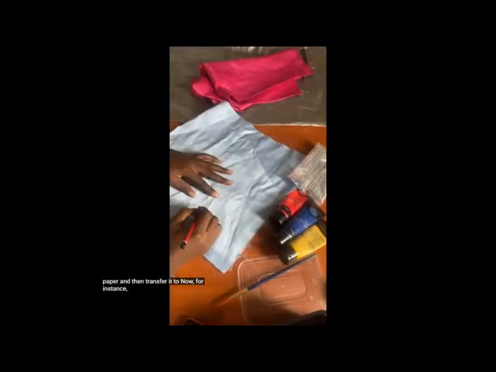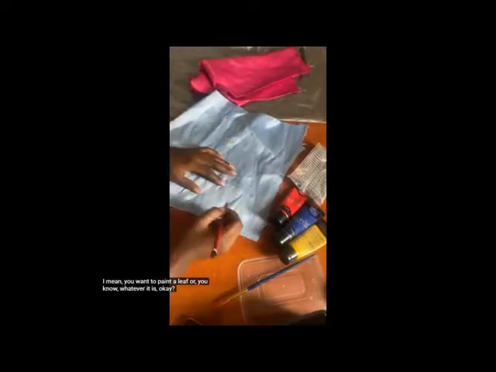Now, for instance, you want to draw a leaf and then you're not sure of it. Now, this is another reason I like pencil, because you can easily clean it up. So you want to draw a leaf. I mean, you want to paint a leaf or whatever it is, okay?